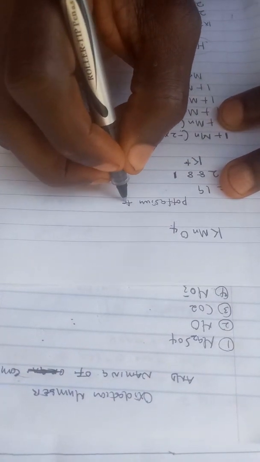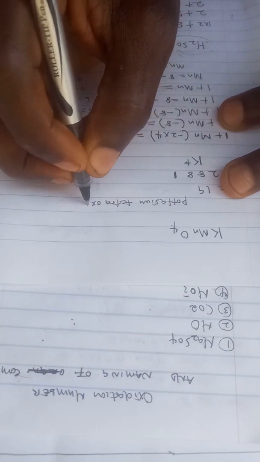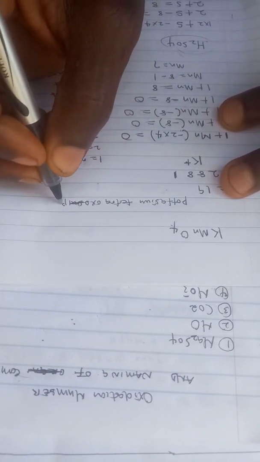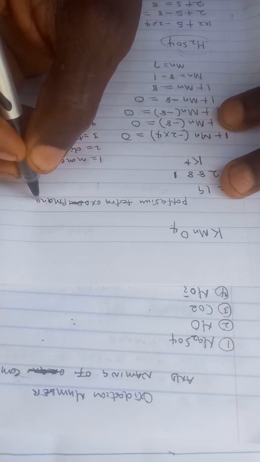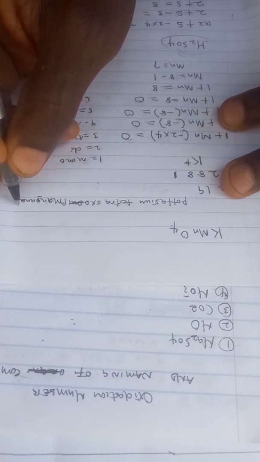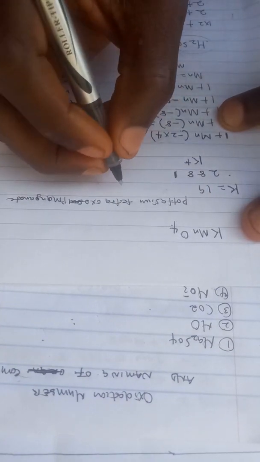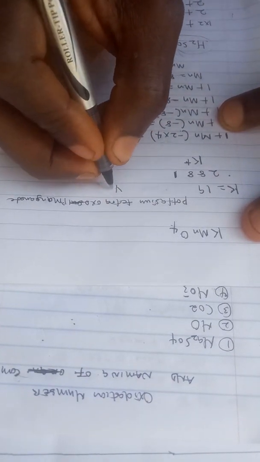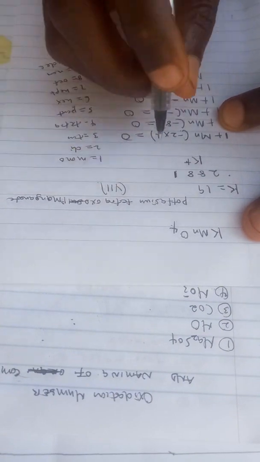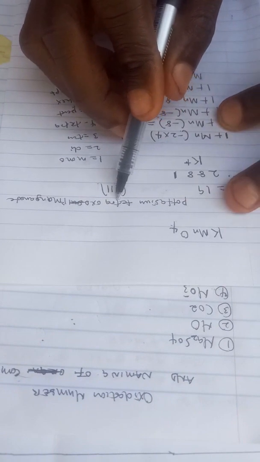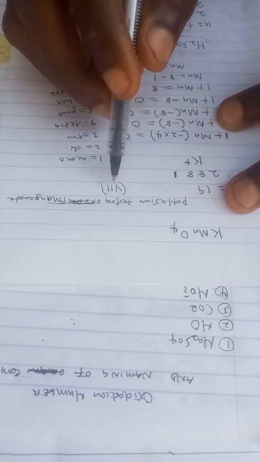Potassium tetraoxomanganate. Then we'll now put our oxidation state, which is 7. So this one is written as potassium tetraoxomanganate(VII).